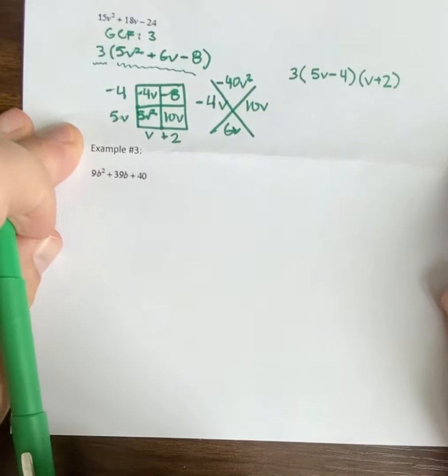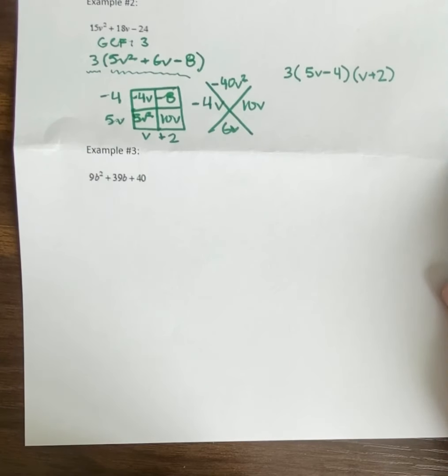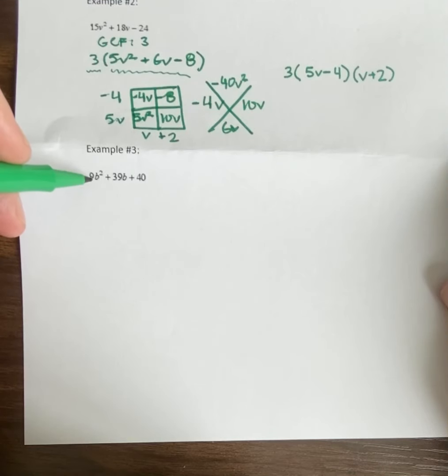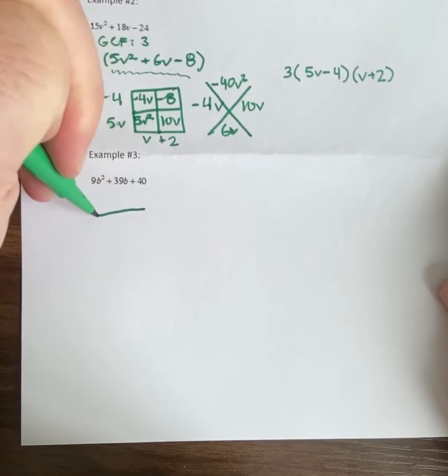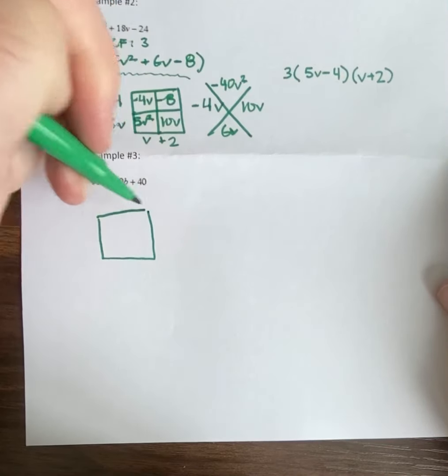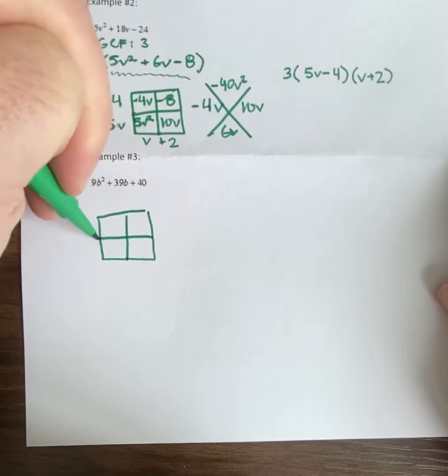So now we're going to move on to our third example. And our third example is 9b squared plus 39b plus 40. So we've got some fairly large coefficients here, so hopefully we have a GCF. But in this case, well, 3 is going to go into 9 and 39, but 3 doesn't go into 40. And in fact, there is no GCF. So we're just stuck with going straight to the boxes.